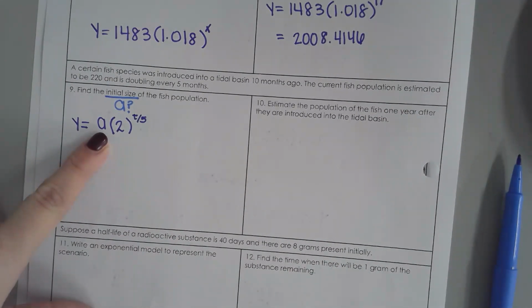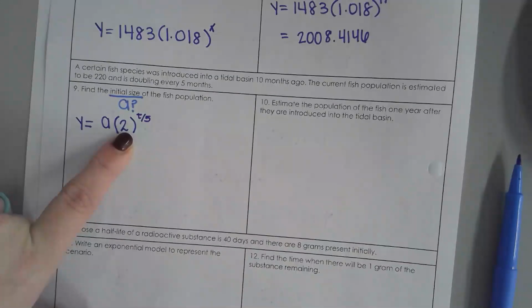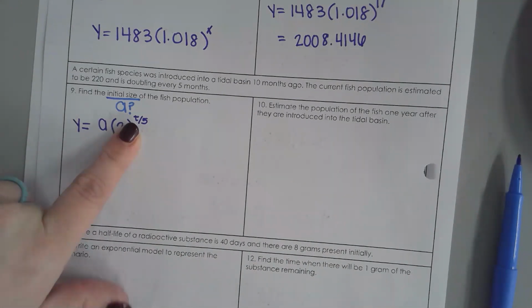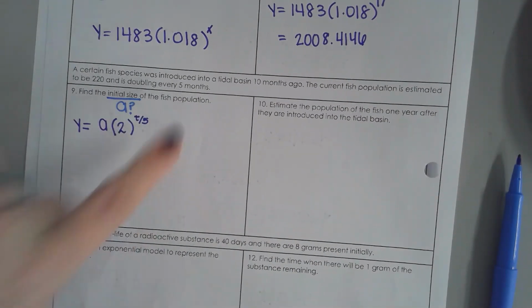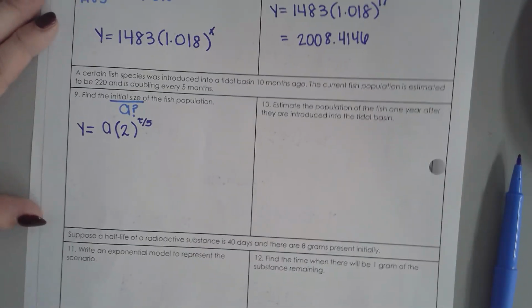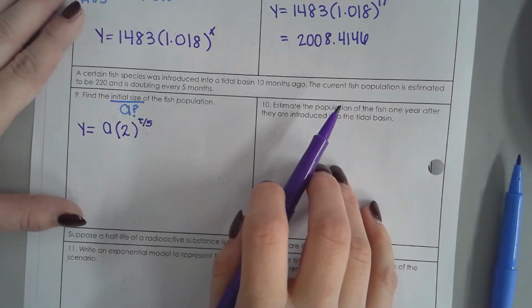So some initial value times 2 because it's doubling, and then it's t over 5 because it doubles every 5 months. So everything in this problem is giving us information in months. You will need to be careful about your units. If it gave part of it in months and part of it in years, we'd have to figure out how to change that.